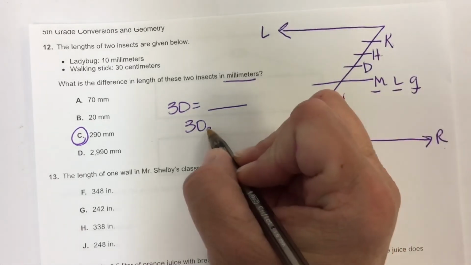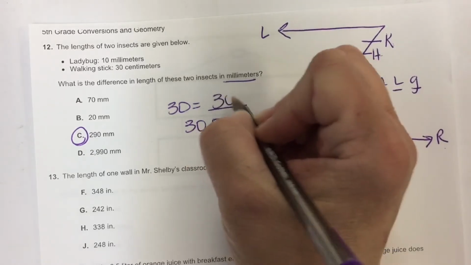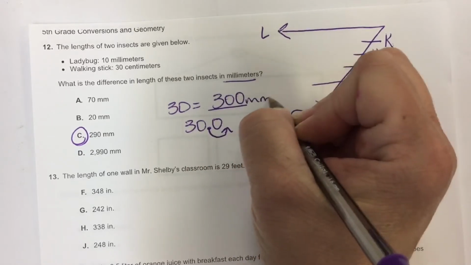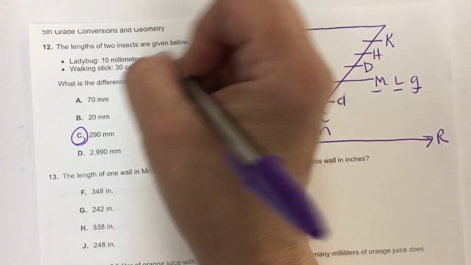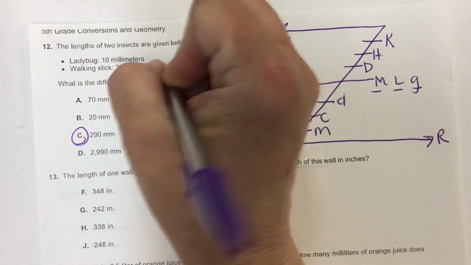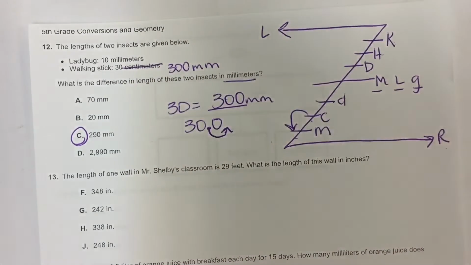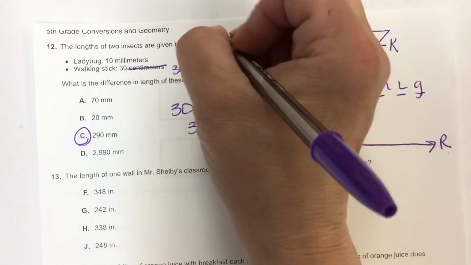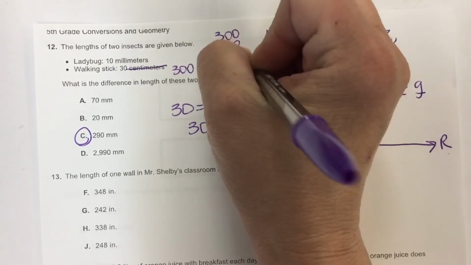So I'm going to take this decimal and move it one place to the right. So it's 300 millimeters. So the ladybug is 10 millimeters. The walking stick is 300 millimeters. Now you subtract. 300 minus 10 is 290.